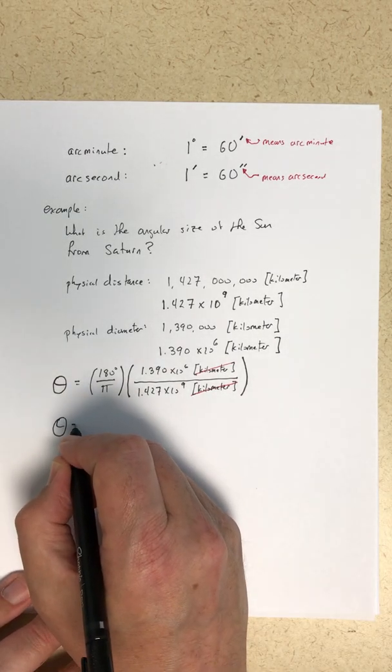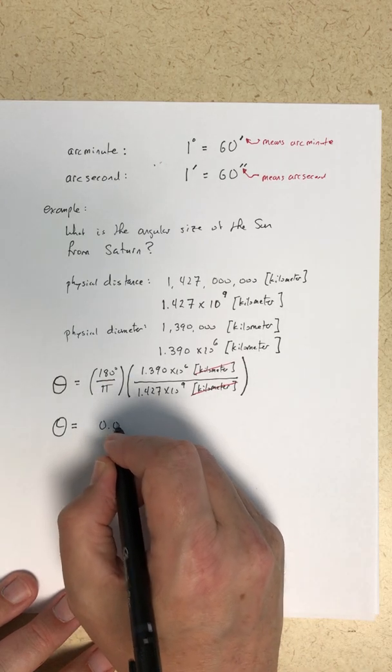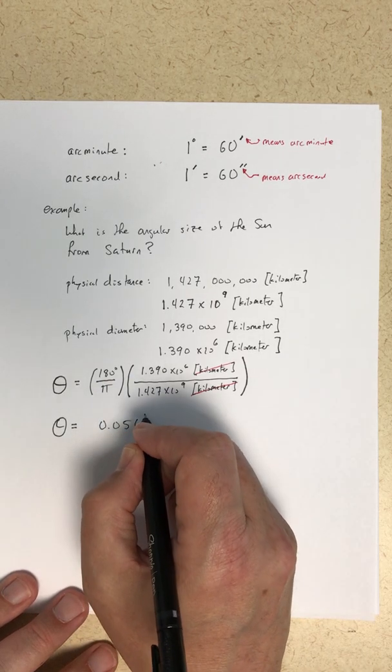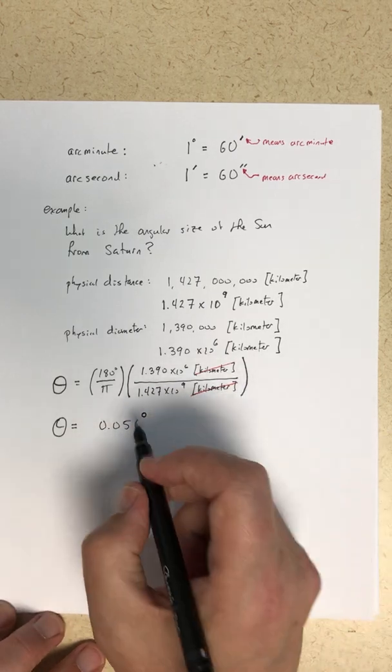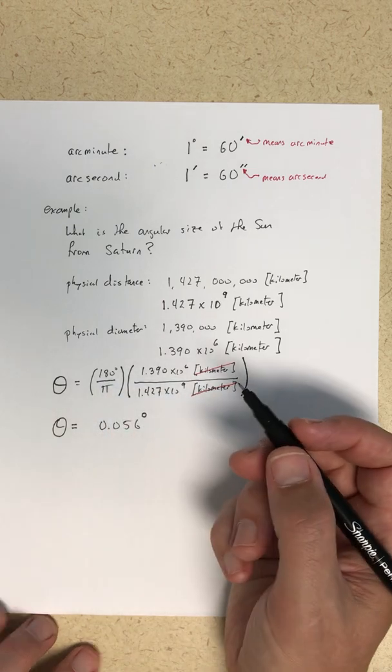Carry out that calculation, we're going to get 0.056 degrees, and that degrees is coming from the degrees in 180 degrees.